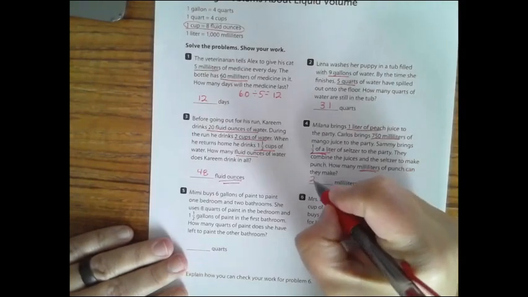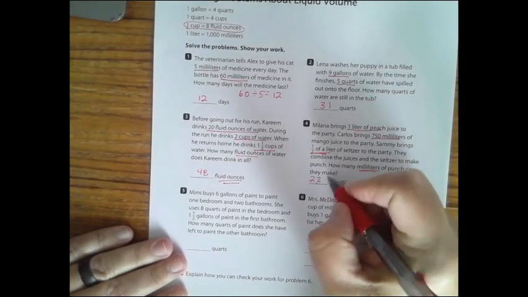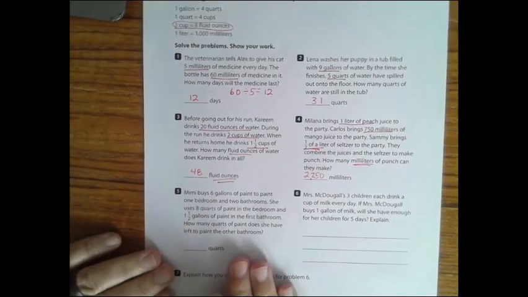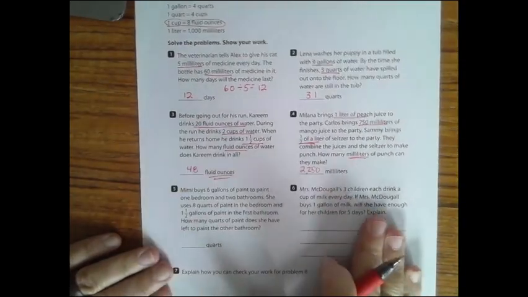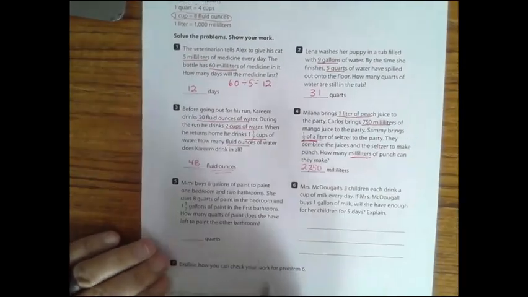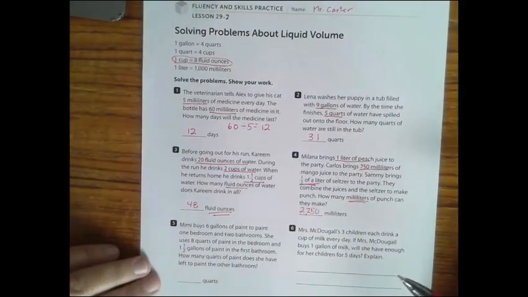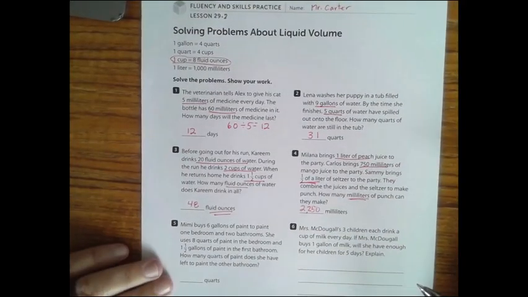All right, so 2,250 milliliters. All right, go ahead and try to do 5 and 6 on your own. See how you do with those, and we'll come back and go over them. Don't forget about the conversions up here. These will help you solve some of these problems if needed. So, all right, go ahead and see how you do with those.